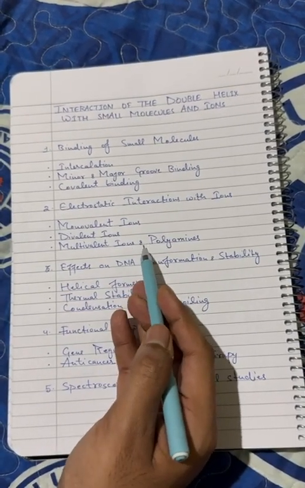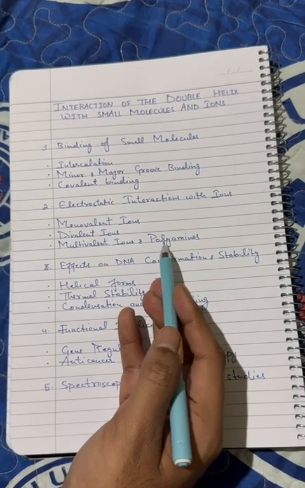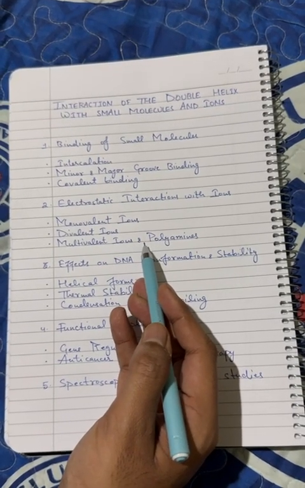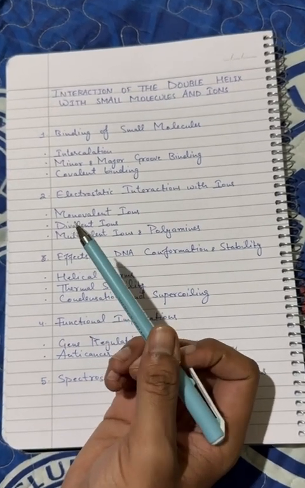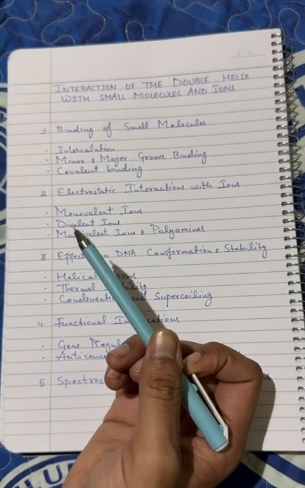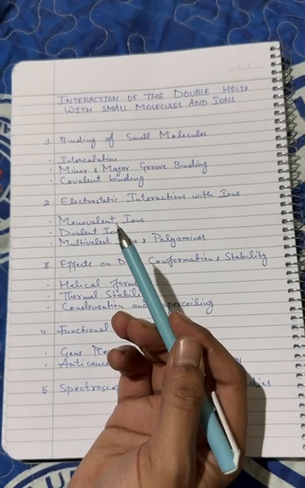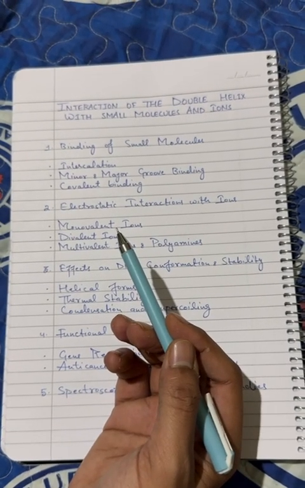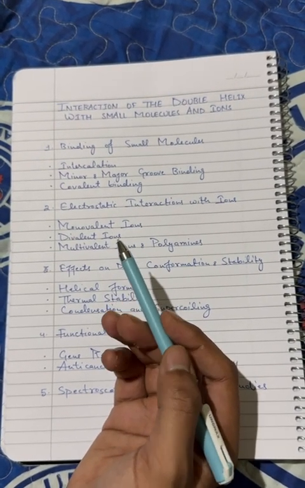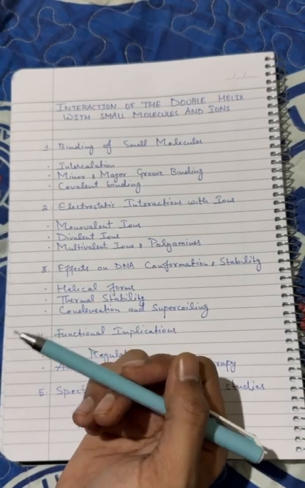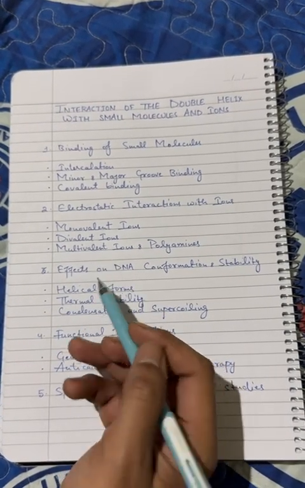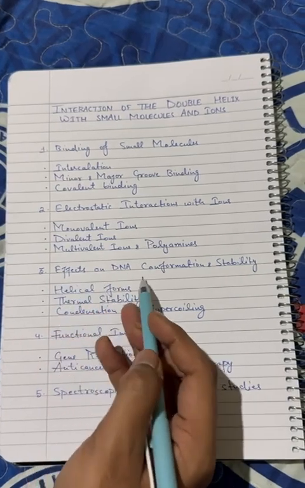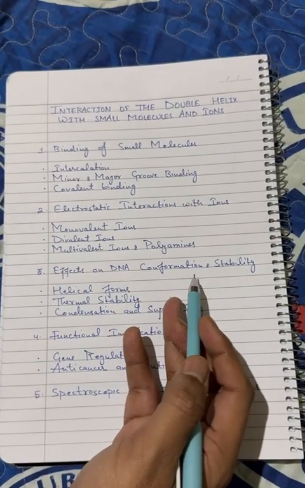Multivalent ions and polyamines. Ions like spermidine and spermine can induce DNA compaction, folding it into a more condensed form. This is particularly important in cellular environments where DNA needs to be compacted into smaller spaces, such as in eukaryotic chromatin.